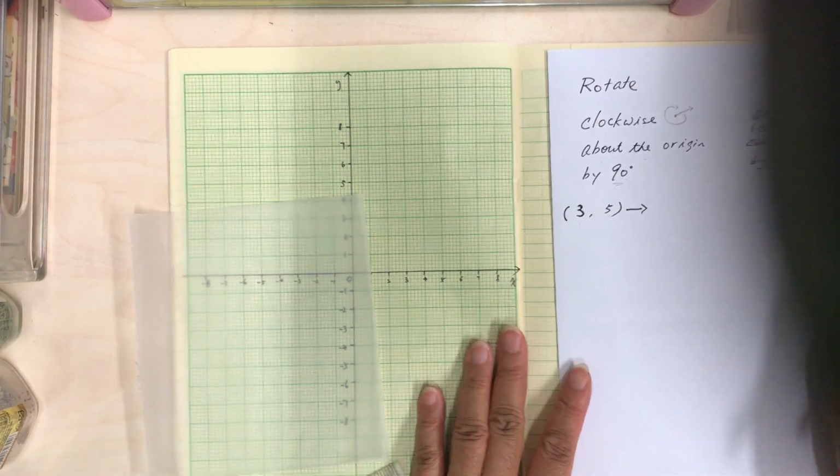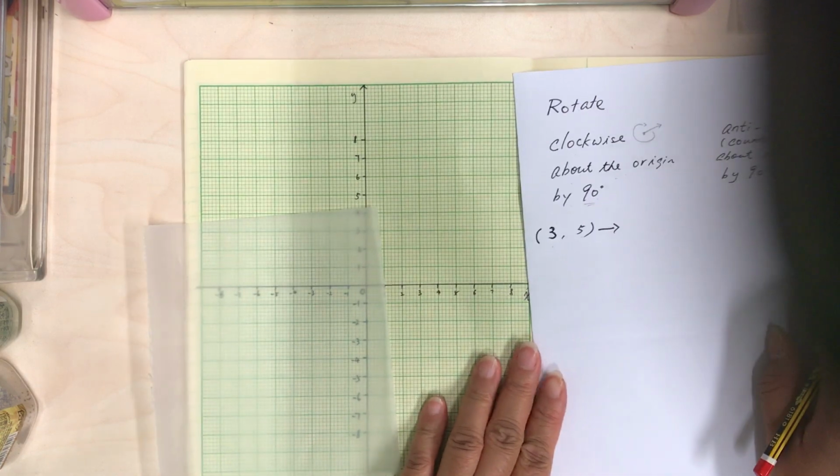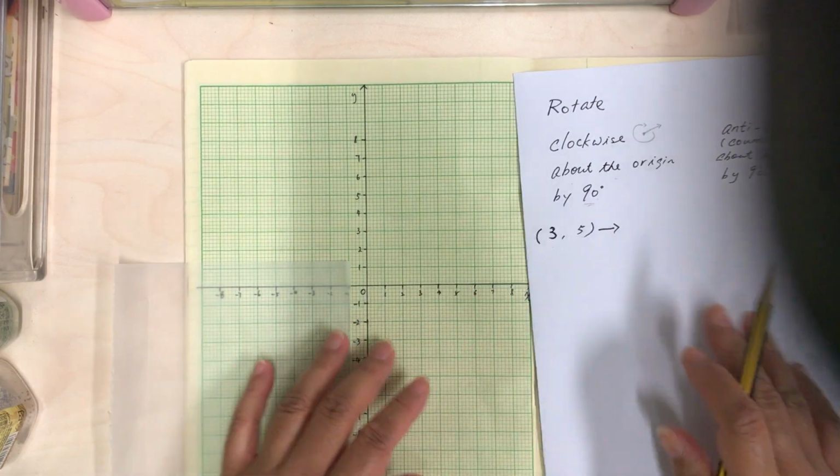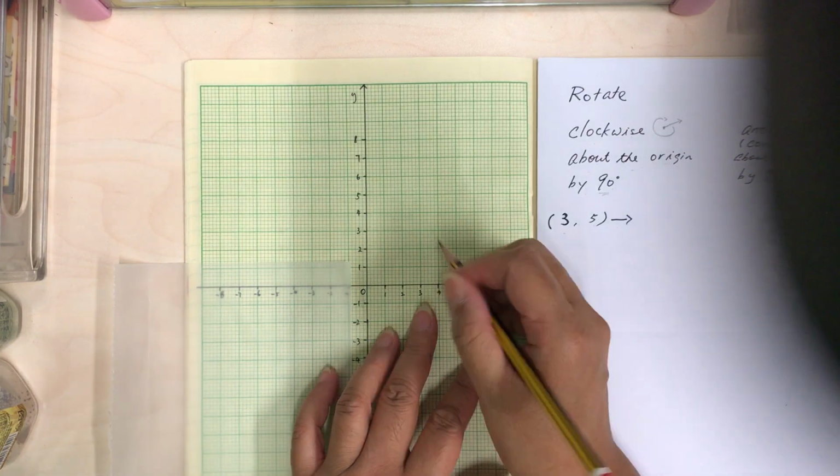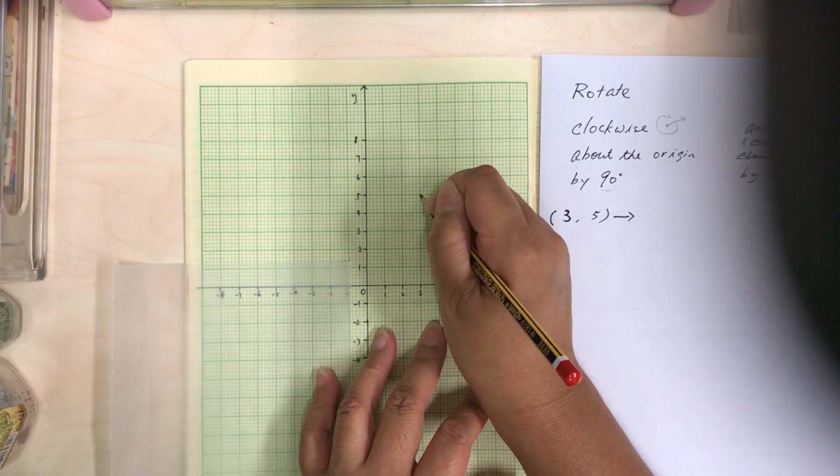First I would like to plot the point (3, 5) here in the graph paper.